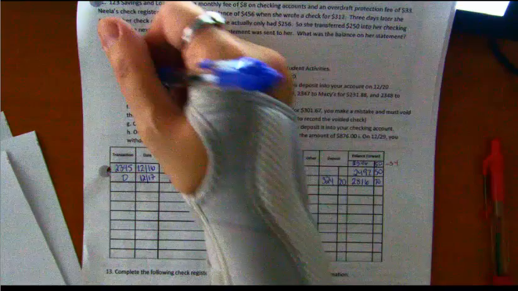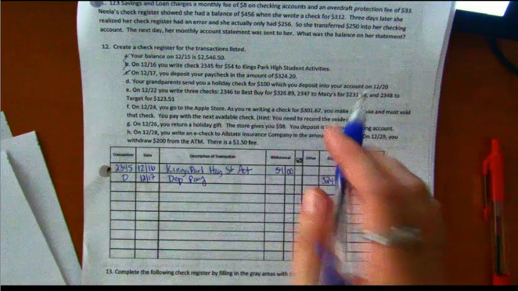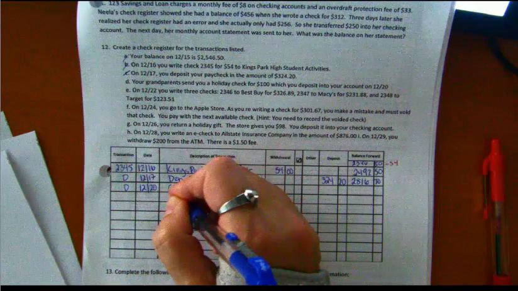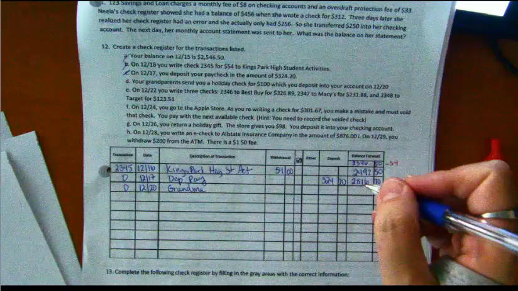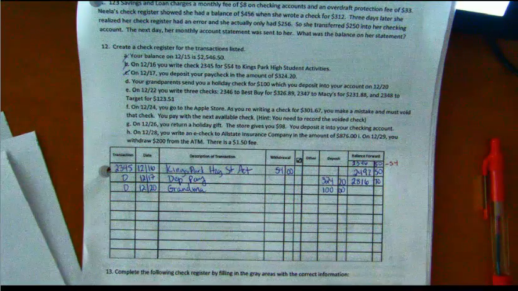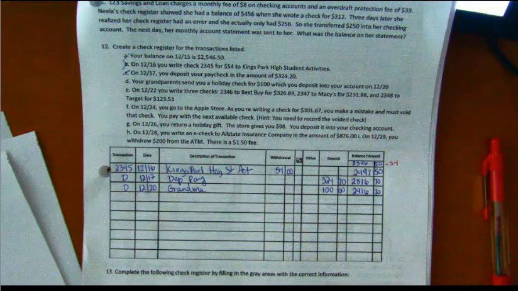Okay, that's done. Your grandparents send you a holiday check for $100, which you deposit on 12/20. So I just put that there. It's $100. Okay, that gets added in.